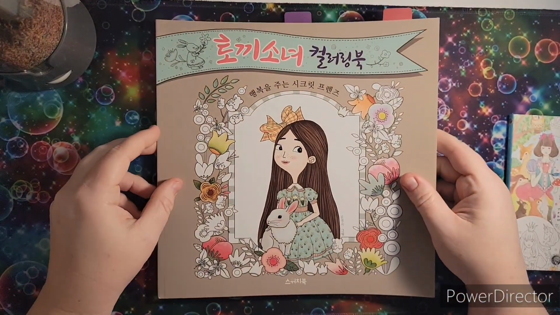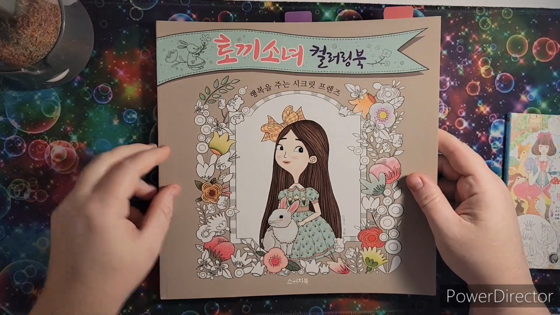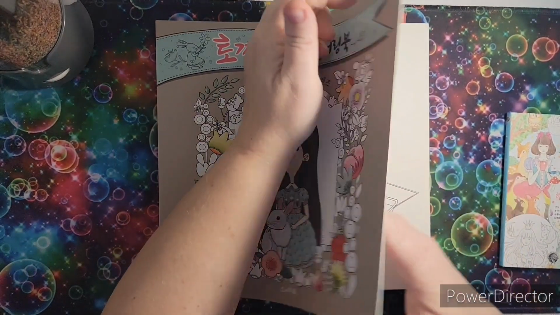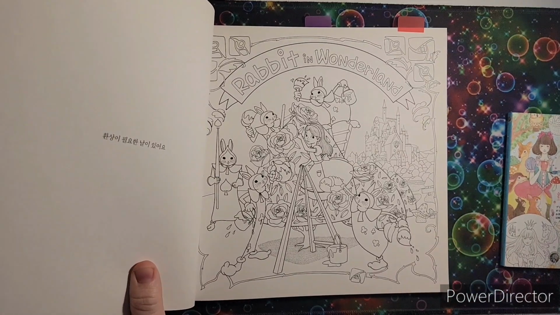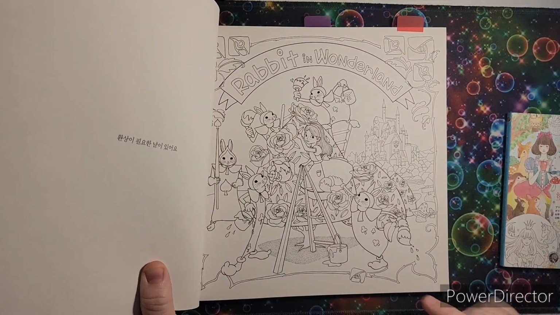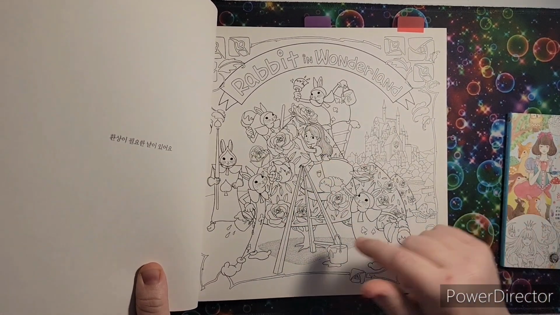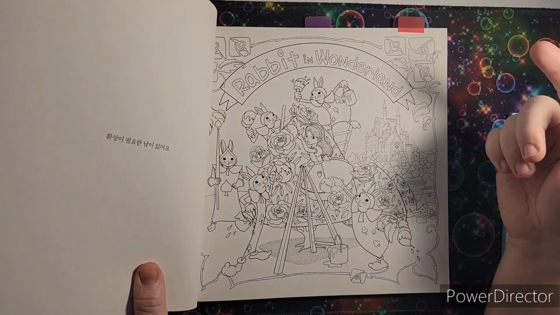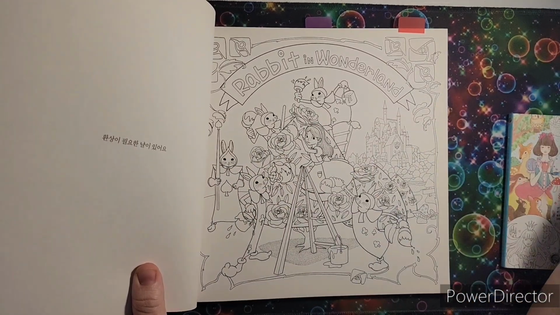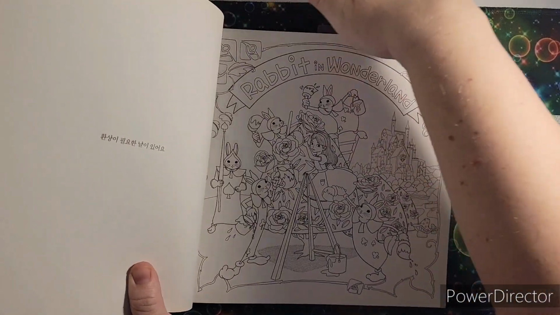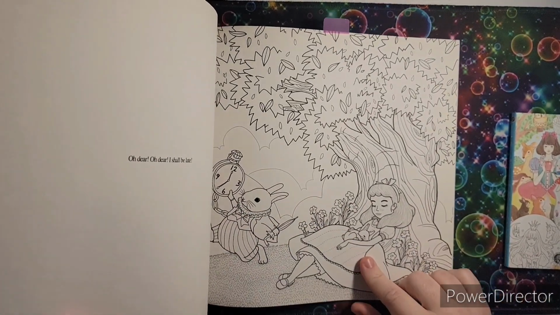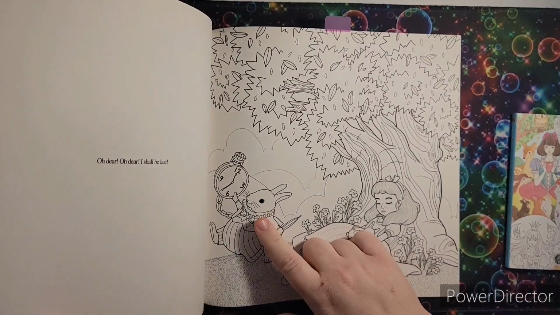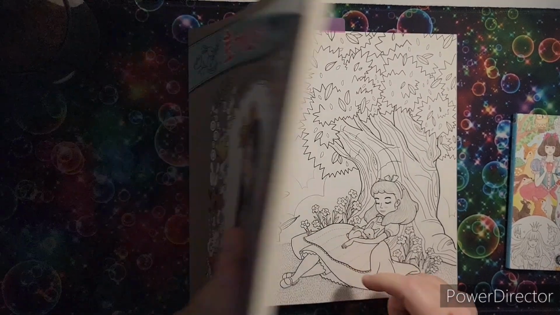Here we have the Rabbit Girl or Bunny Girl coloring book, and we've got this one, which is totally Alice in Wonderland. We've got Alice, and all of these playing cards actually look like rabbits, and they're painting the roses red. And then here we have Alice asleep under the tree, and there's the rabbit with his pocket watch.